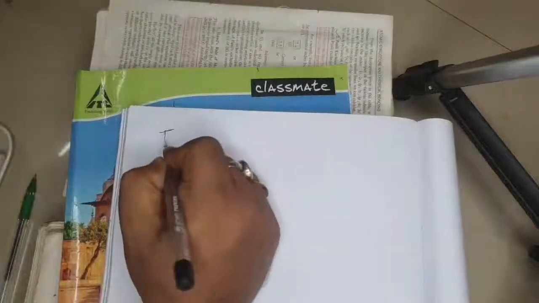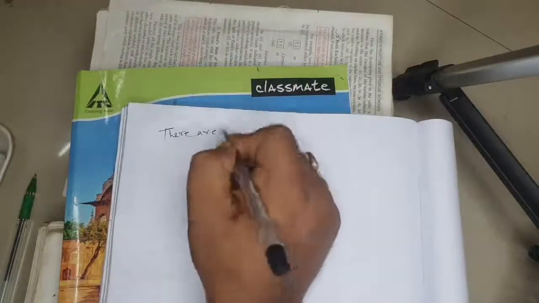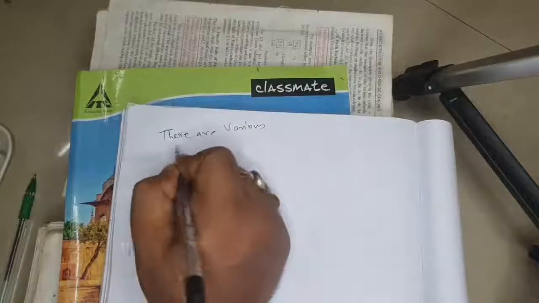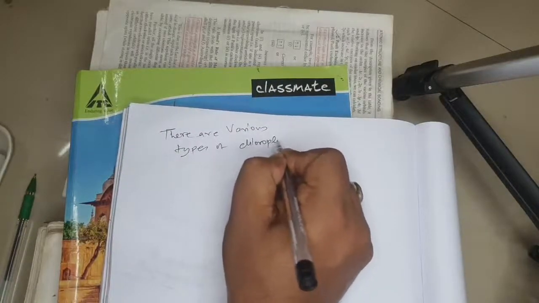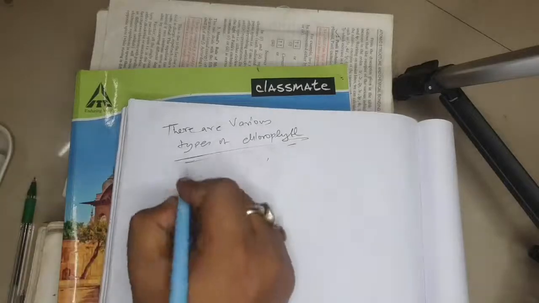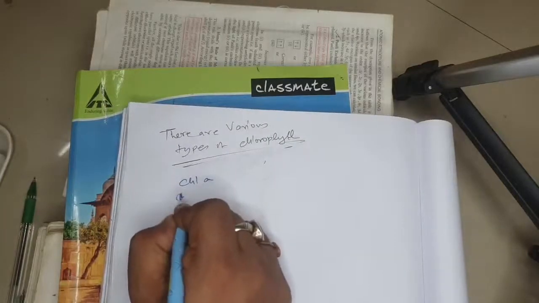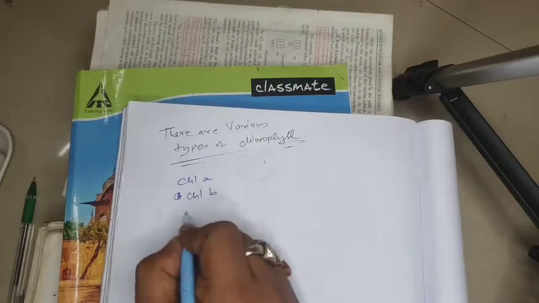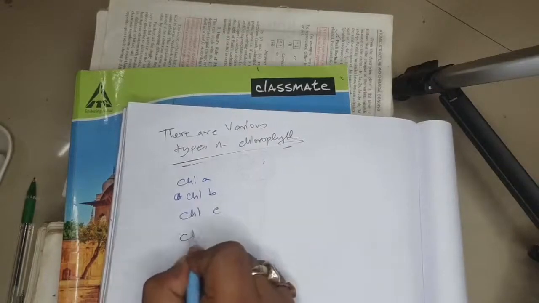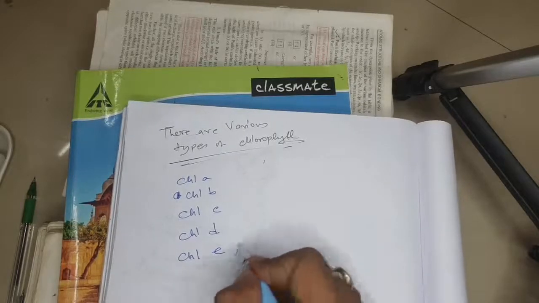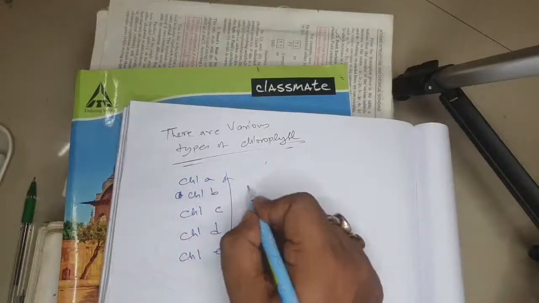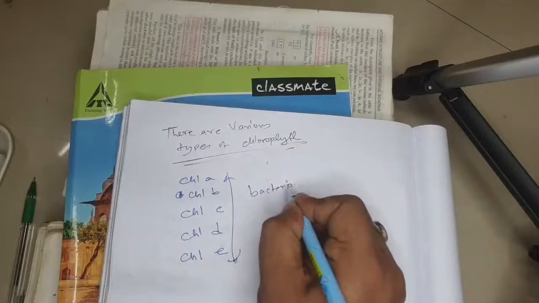There are chlorophyll A, B, C, D, E. Then there is bacteriochlorophyll.